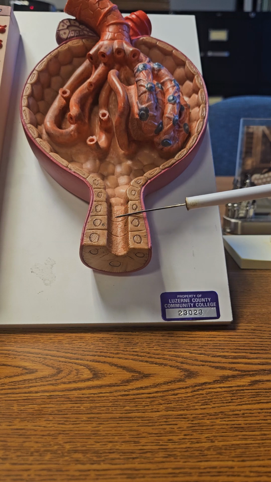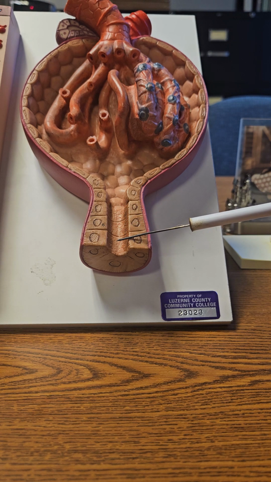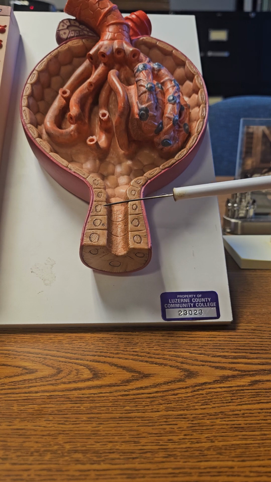And then here we can see the beginning of what will be the proximal convoluted tubule, or PCT, and you can see that simple cuboidal epithelium tissue here that will eventually make its way through the PCT.